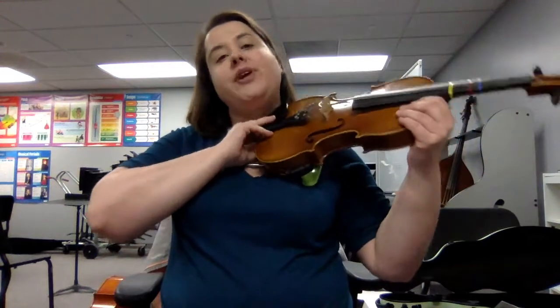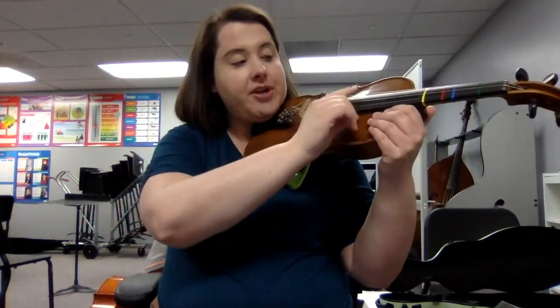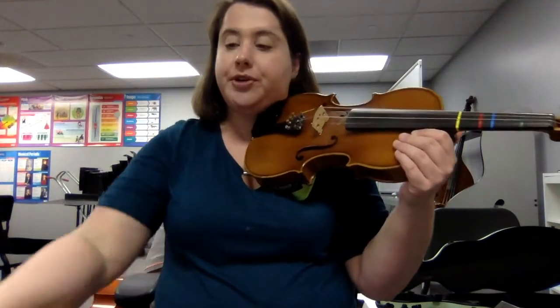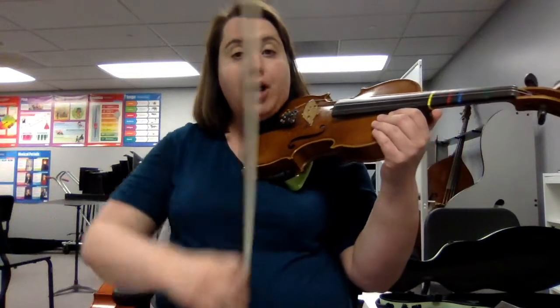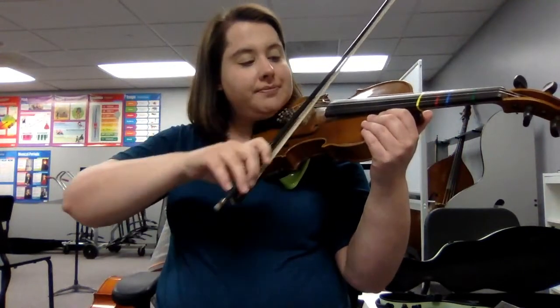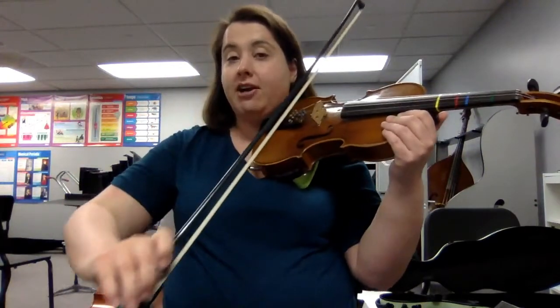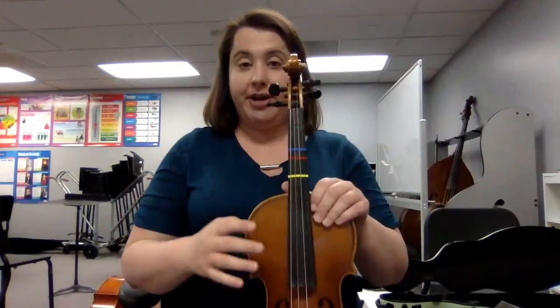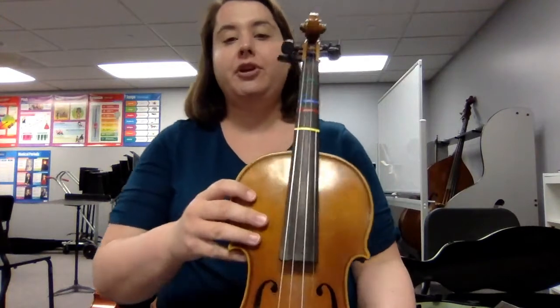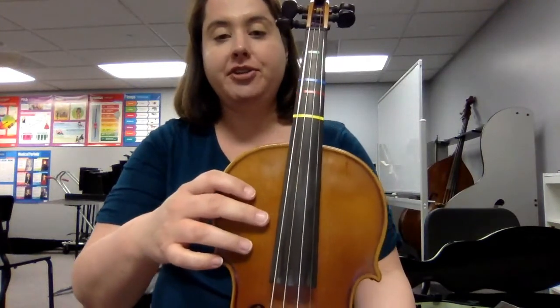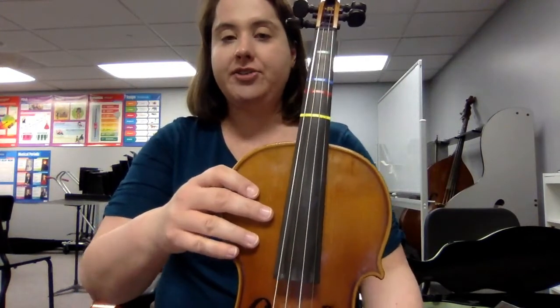The first way that we learned is pizzicato. You gently pull the string to make it vibrate. The other way, which we'll learn soon, is by playing with our bow. When you pull the hair of the bow across the string, that friction between the hair and the string also makes the string vibrate.